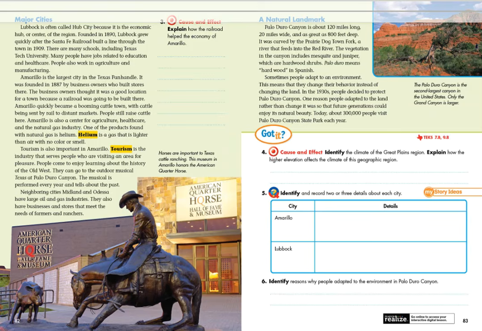Major cities. Lubbock is often called Hub City because it is the economic hub or center of the region. Founded in 1890, Lubbock grew quickly after the Santa Fe Railroad built a line through the town in 1909. There are many schools, including Texas Tech University. Many people have jobs related to education and healthcare. People also work in agriculture and manufacturing.